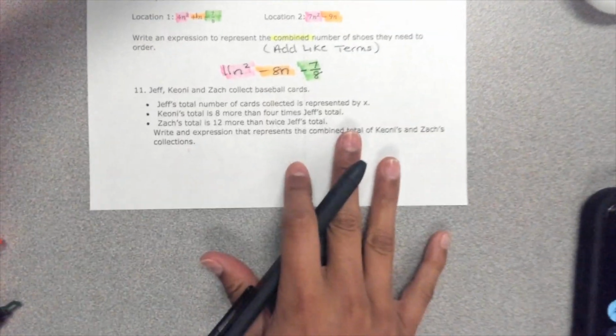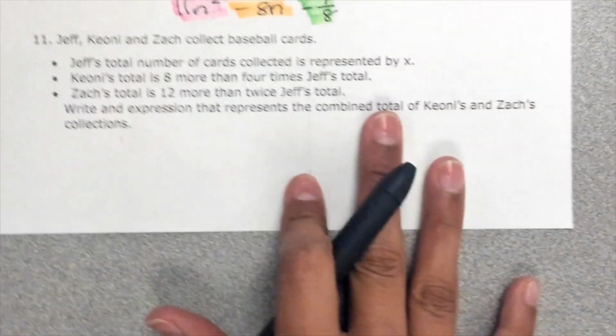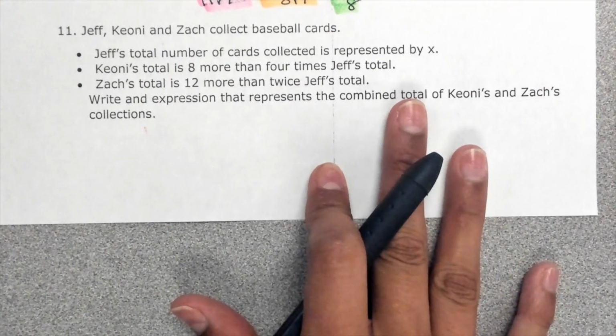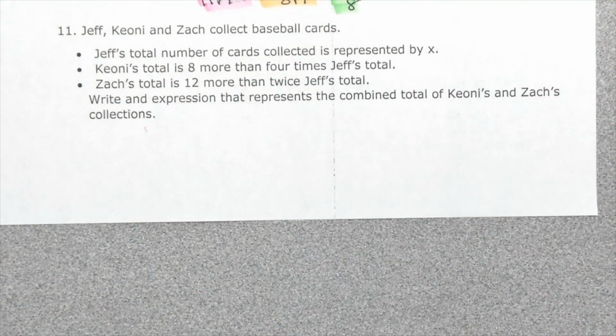Number 11, last question on your test review. It says that Jeff, Keani, and Zach collect baseball cards. Jeff's total number of cards collected is represented by X. Keani's total is 8 more than 4 times Jeff's total. Zach's total is 12 more than twice Jeff's total.